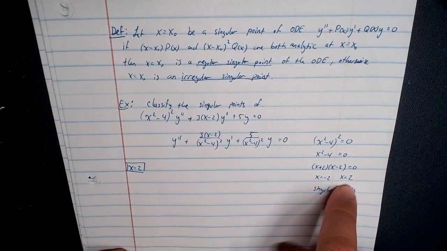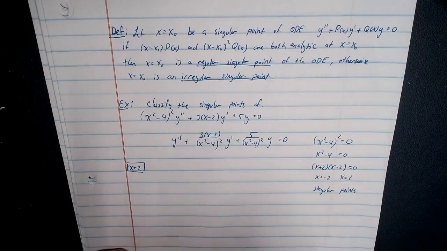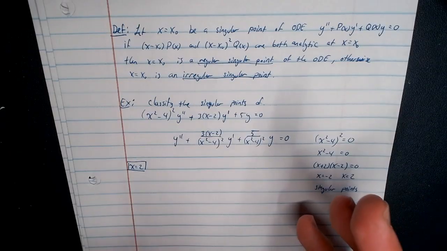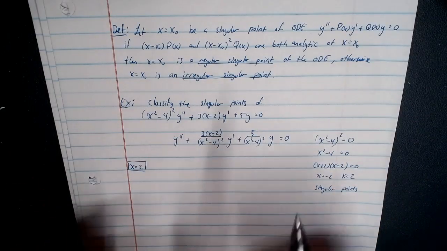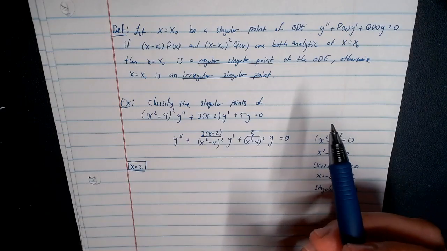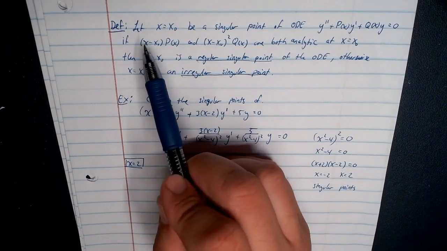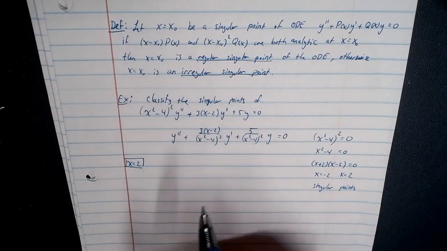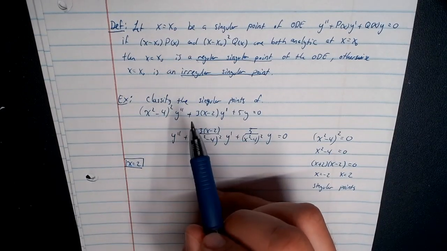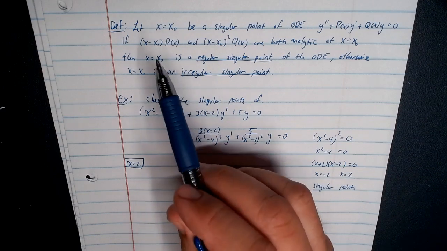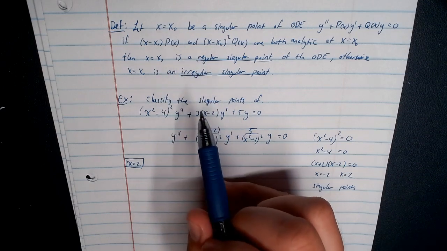The idea is going to be, how singular is it? Basically, how far away is it from being an ordinary point? Is it possible to just multiply by a single factor of what's wrong and correct that? Or is it such that I would actually need more than that to correct it?